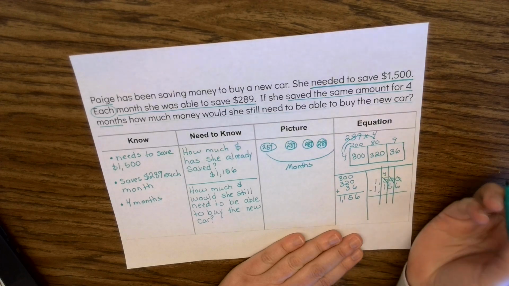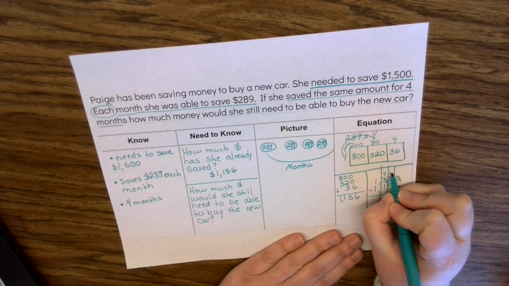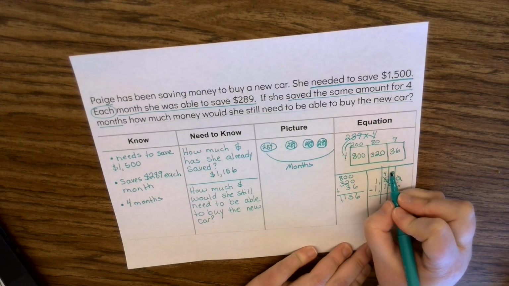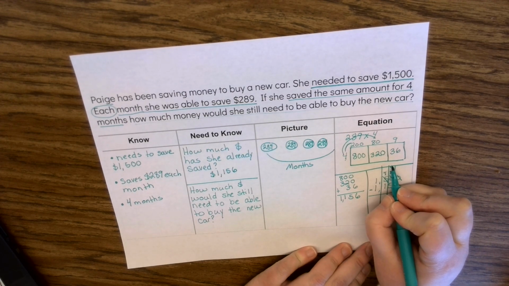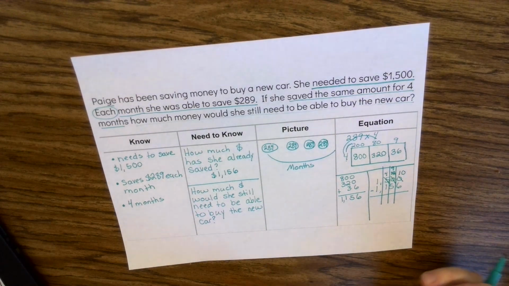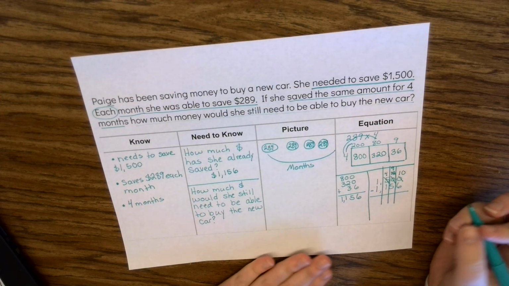I'm going to bring that 100 over to the 10 spot. So now I have 10 tens. Now I can borrow one of those tens, which brings it down to 9 tens, and bring it over here to the ones place. So now I have 10 ones. 10 minus 6 is 4.